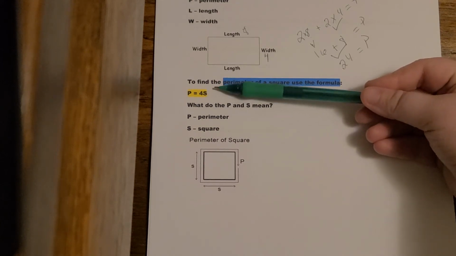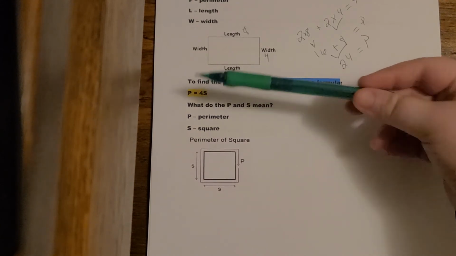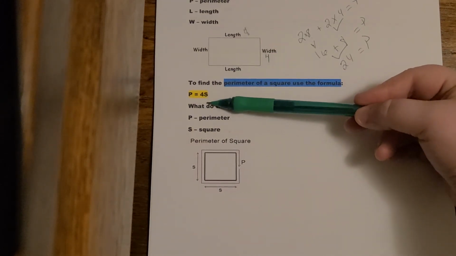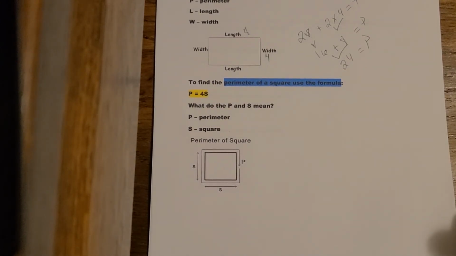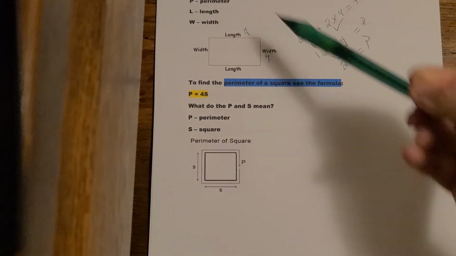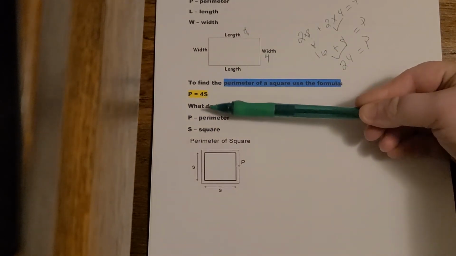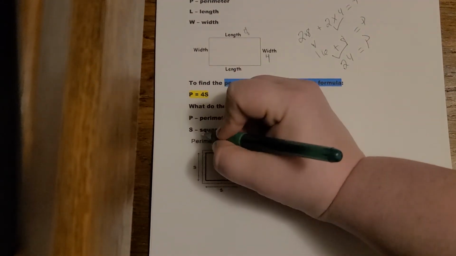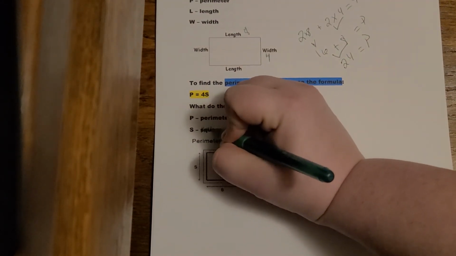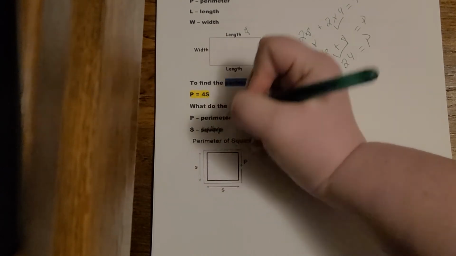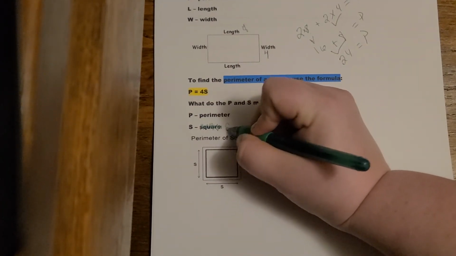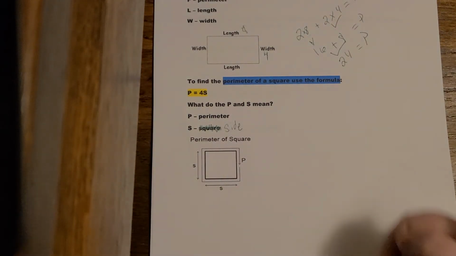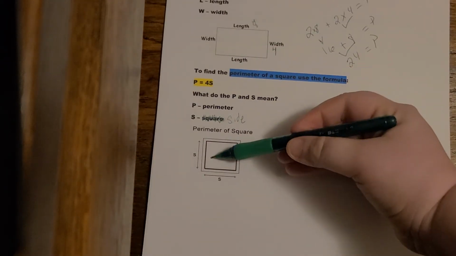The formula for finding perimeter of a square, the perimeter is the distance around, is 4 times S. That's it. 4 times S. Why is it 4 times S? What does S stand for? S does not stand for square. I think I was distracted when I wrote that. S stands for side. Okay? The length of the side. How long is one side?